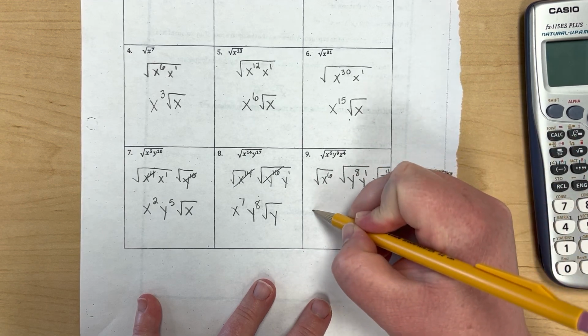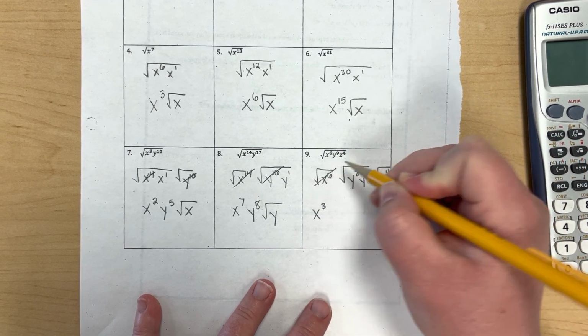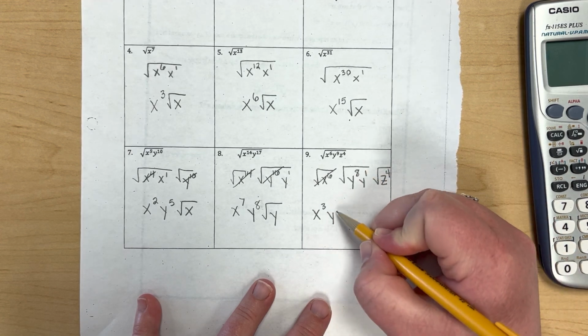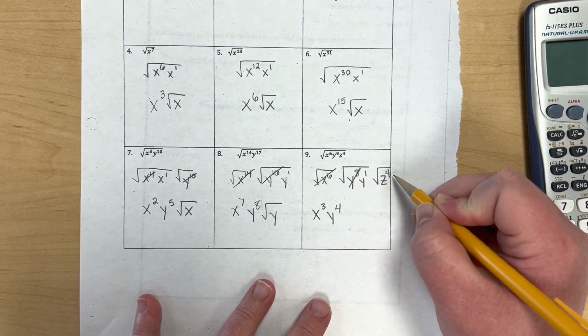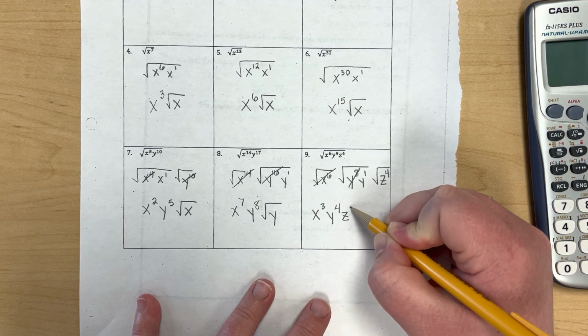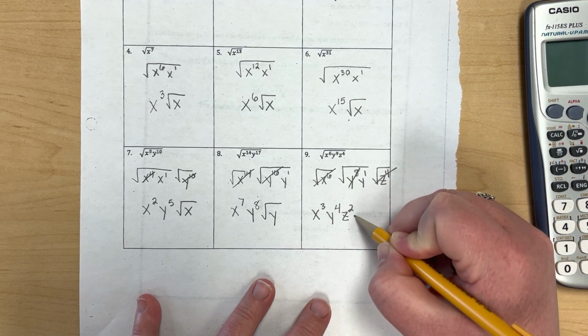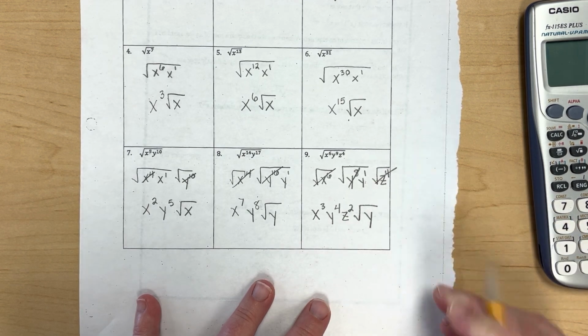6 divided by 2 is 3, so I get x to the 3rd. 8 divided by 2 is 4, so I get y to the 4th. And 4 divided by 2 is 2, so I get z to the 2nd. And the only thing left underneath the radical is y to the 1st.